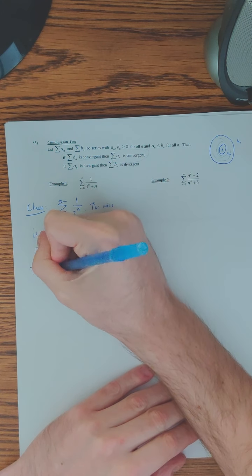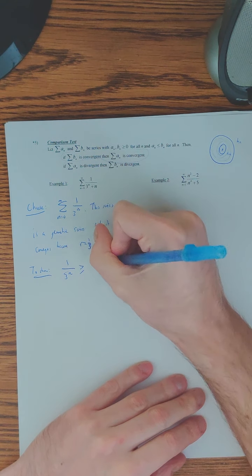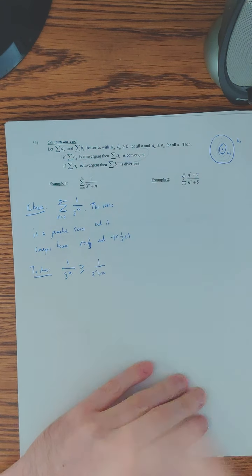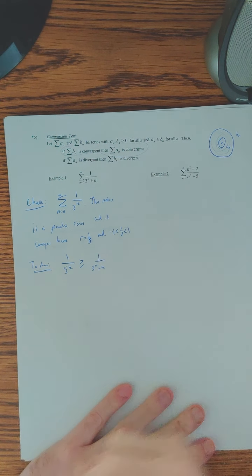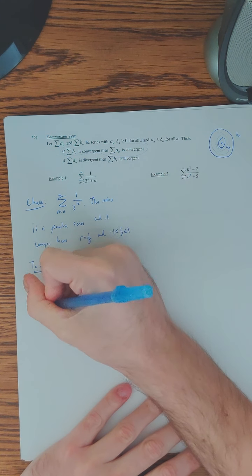To show this, I need to show that every single term in the series I chose is greater than or equal to every term in the series that was given to me. And this is easy enough to show using basic properties of inequalities. So let's start with this. We're going to prove it.